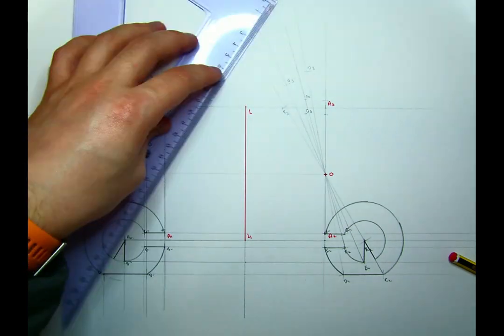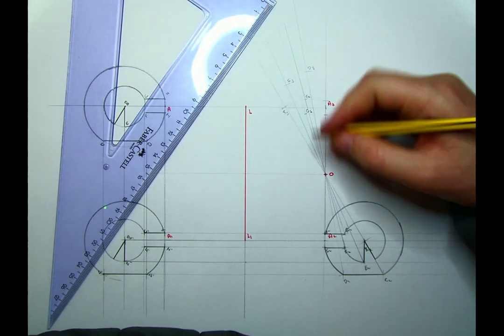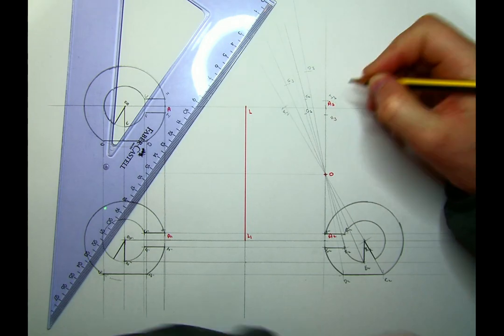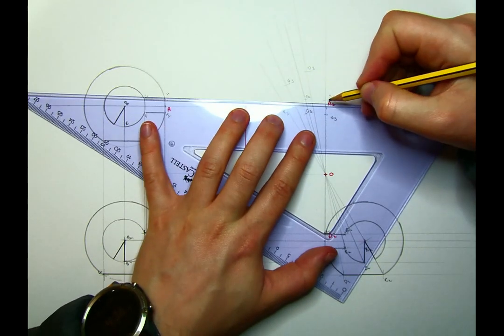And I think that's all the points. H3, I3. So I and F join together.